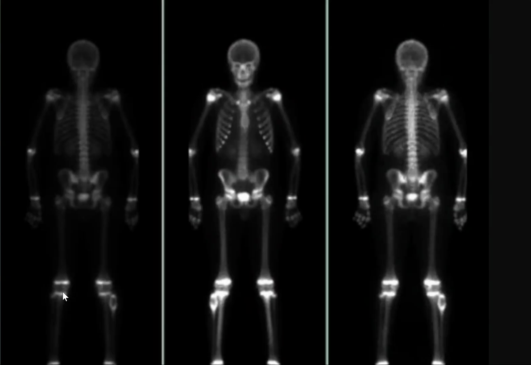This is an immature skeleton. So when you present this case, you say: full body bone scan in a skeletally immature patient where all physes are taking uptake. I see the renal uptake, it's not a super scan.